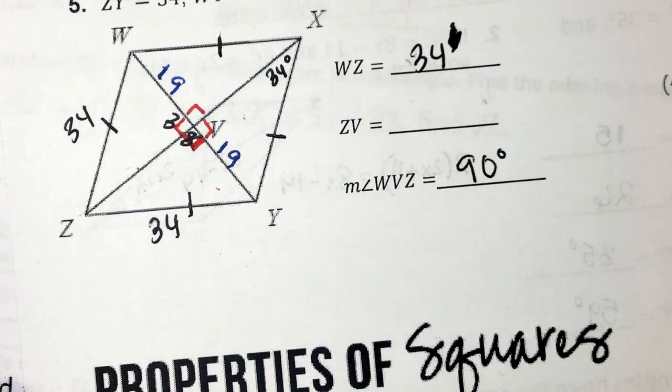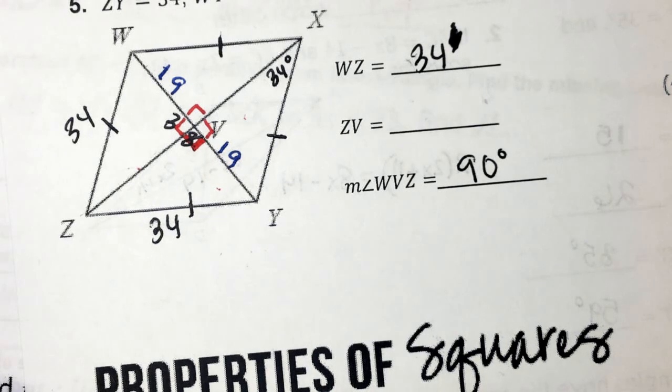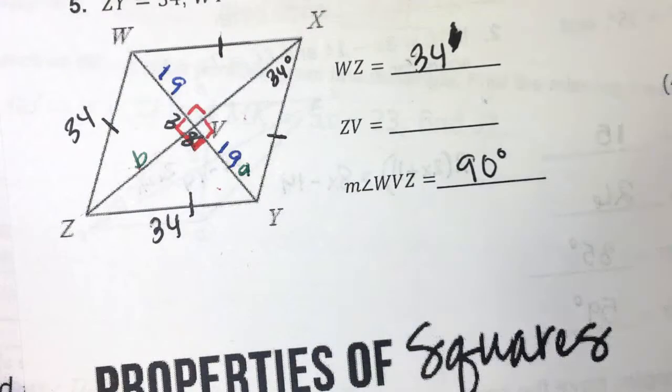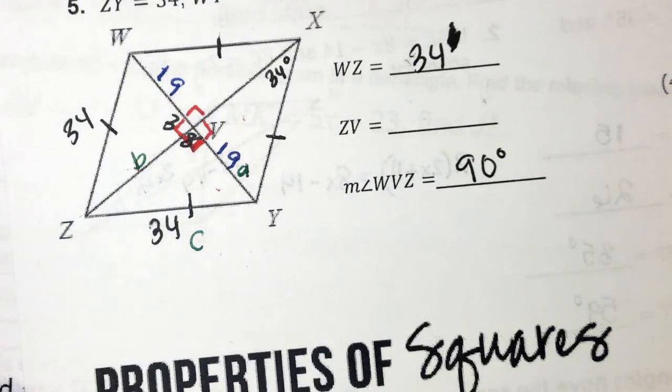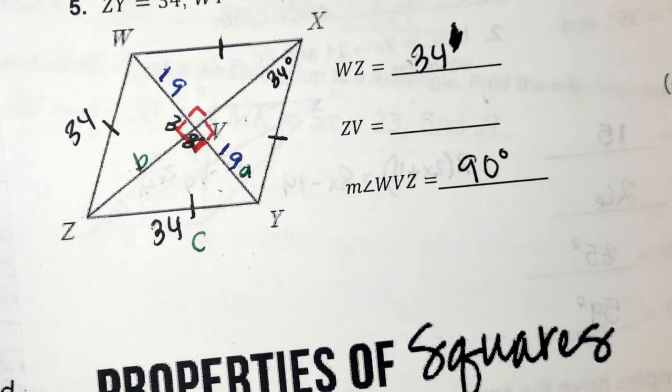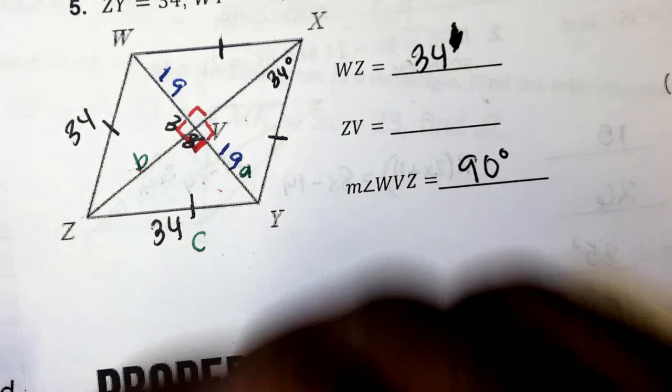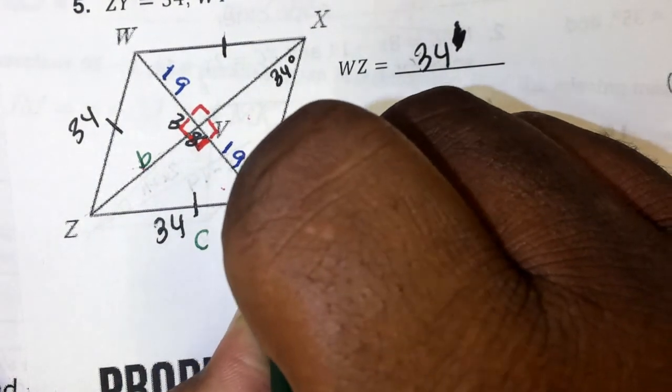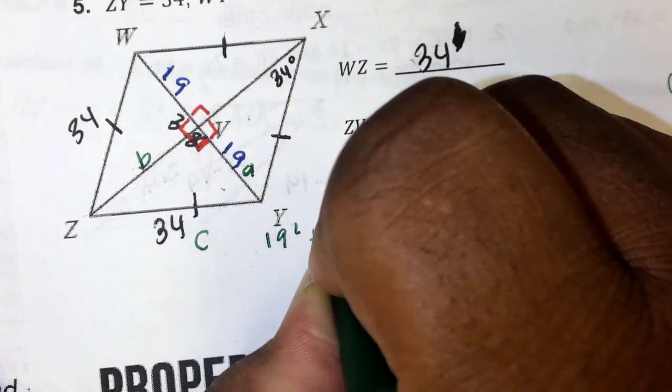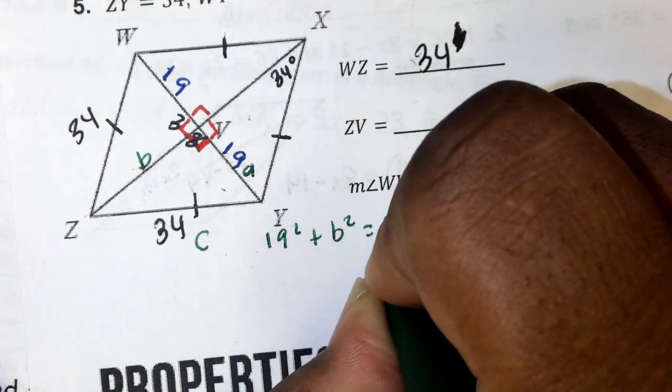So that's what we need to do. I would label first just to help y'all refresh your memory. 19, this side, I would treat that as A. My missing side is ZV, I'd probably call that B. You would have to call ZY C because that's my hypotenuse. That's just me labeling for Pythagorean to set myself up. Then I want to write my stuff in for the Pythagorean theorem. B, the side I'm solving for, is ZV. So 19 squared plus B squared equals 34 squared.